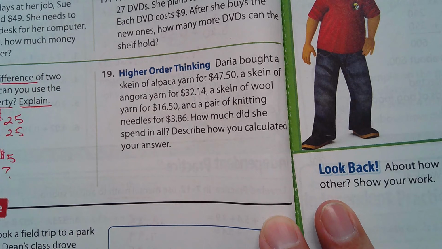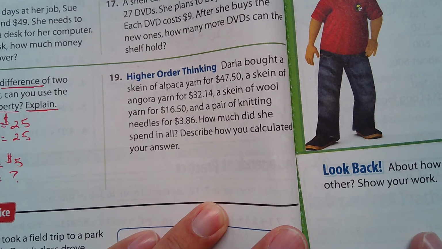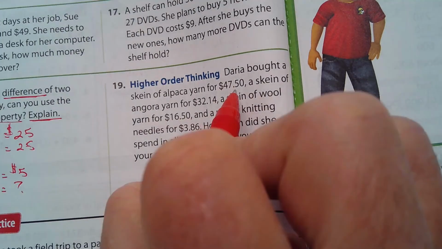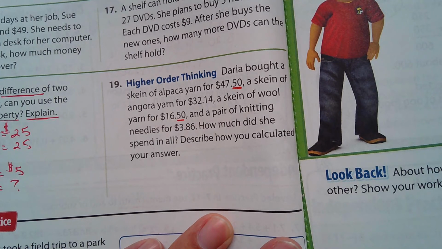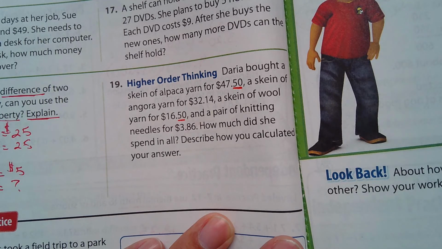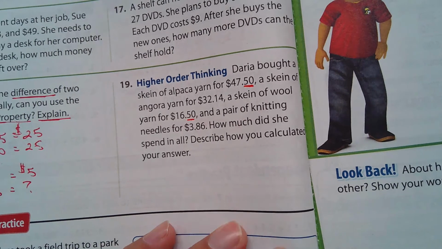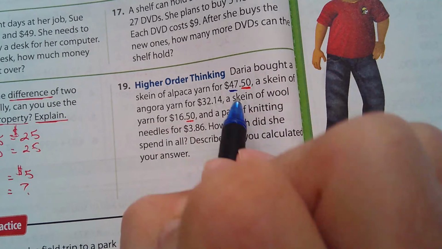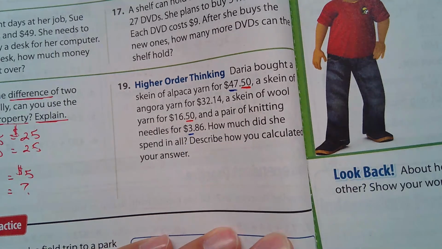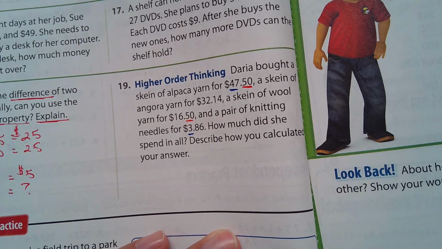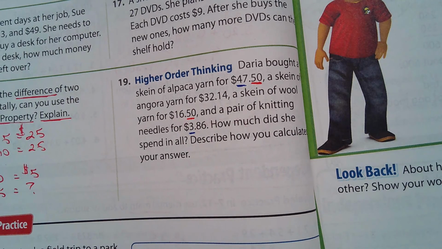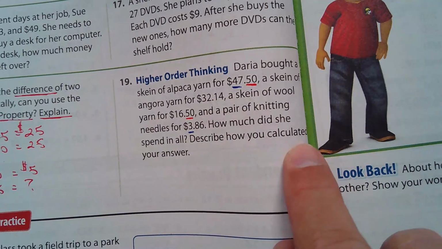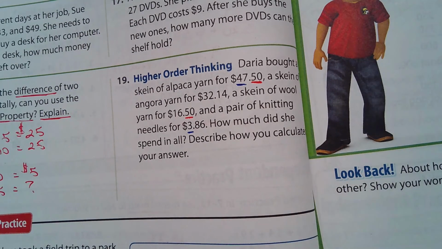Okay. Well, they don't tell you to use mental math, but you can for some of this. Look, here's a 50. There's a 50. That makes it easy, doesn't it? I see a 47. And then I see a 3. That's kind of easy. All right. So they don't say that you have to use mental math. You can do it either way. And it's describe how you calculated your answer. Although I'm sure they expect you to use mental math.